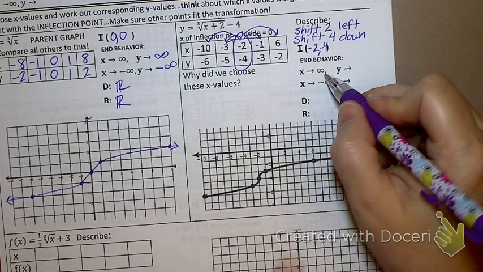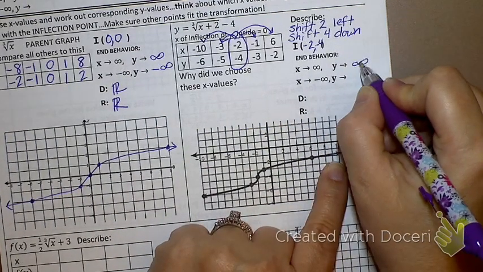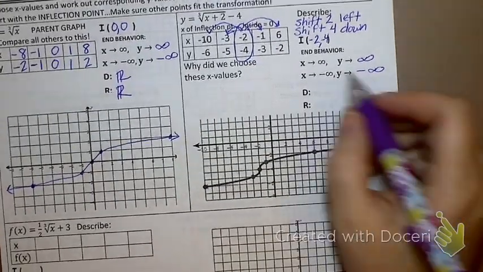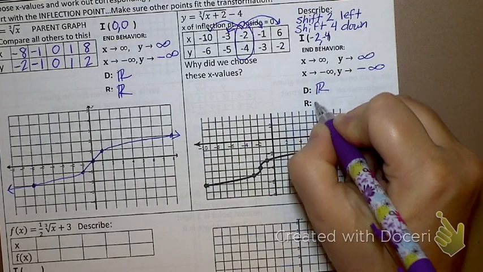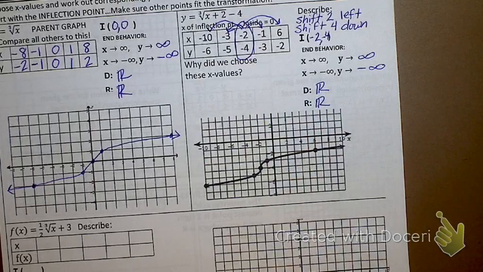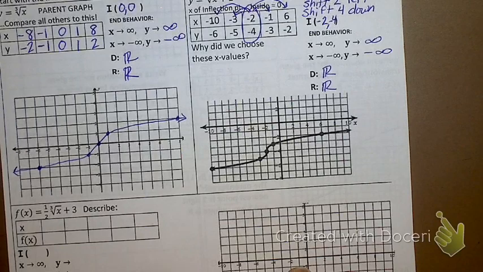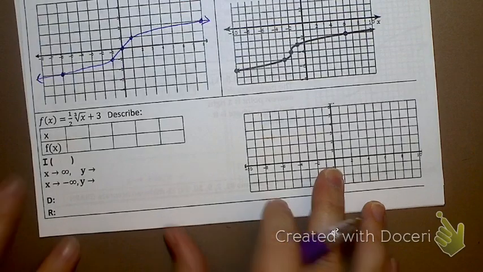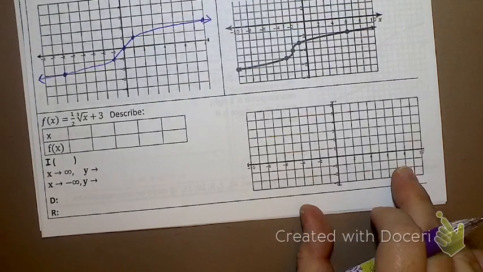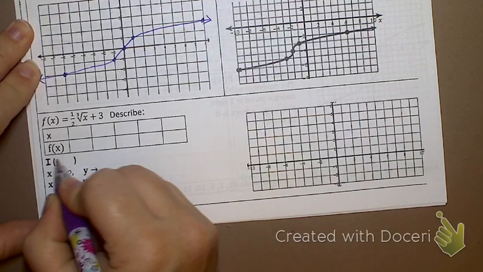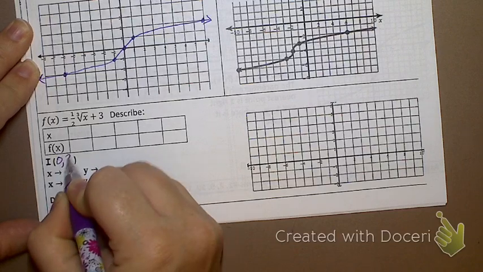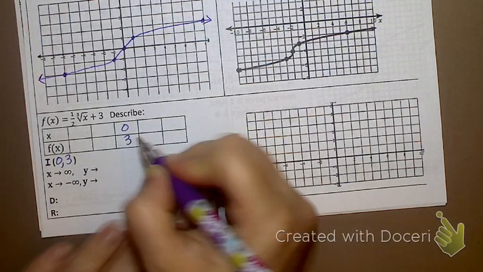End behavior, what's going on the right? Up. And on the left, down. What's my domain and range? All real numbers. Okay. Questions on that one? All right, let's look at the next one. What's my inflection point? 0, 3. So far, so good?